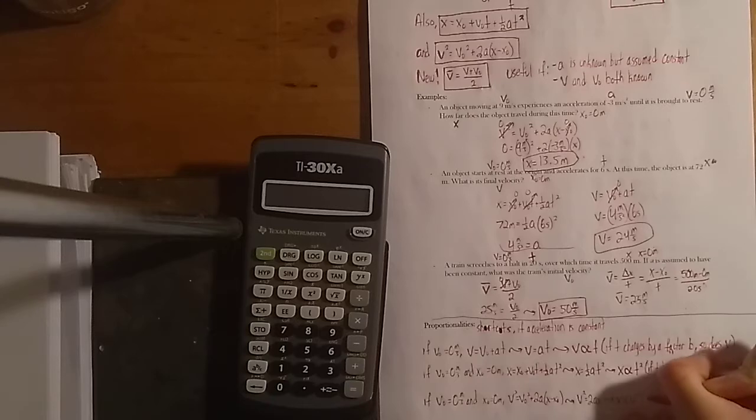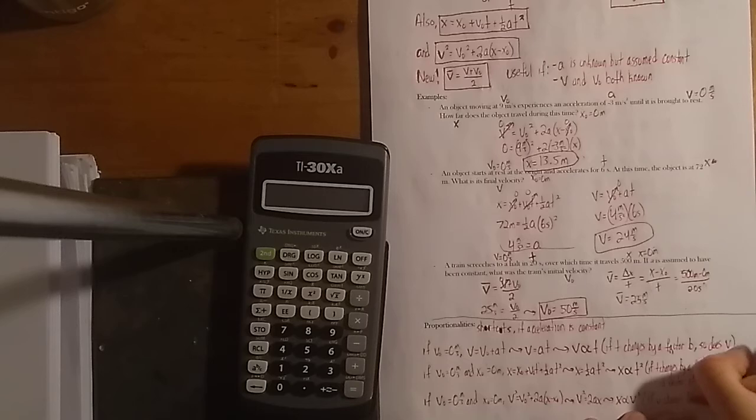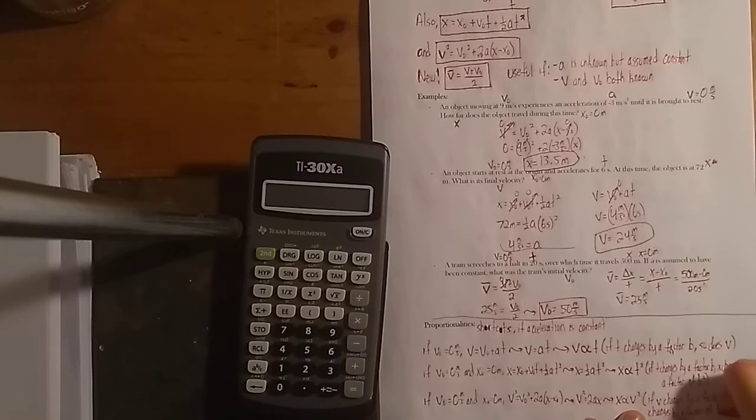So what this means is if v changes by a factor of b, then x changes by a factor of b squared.